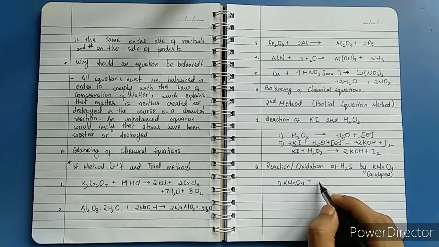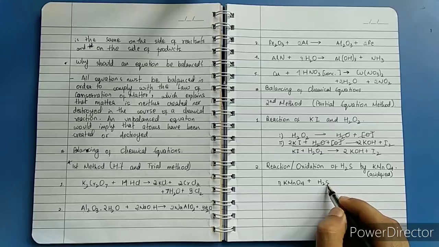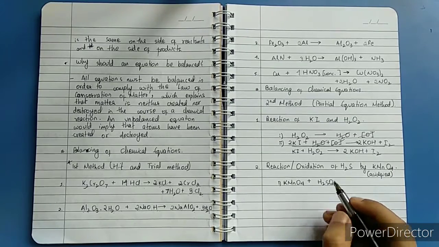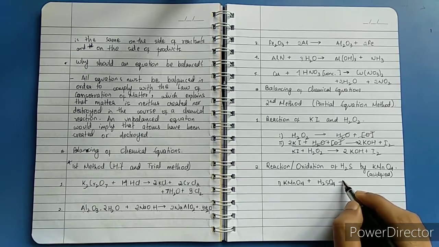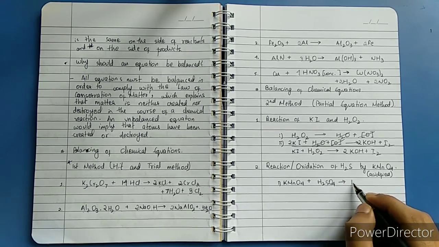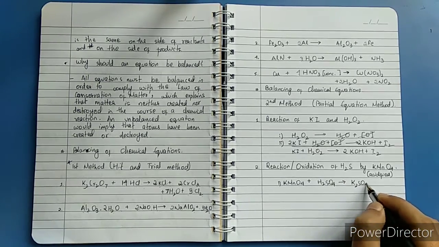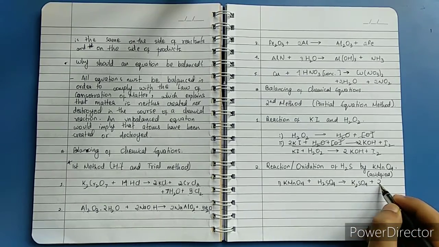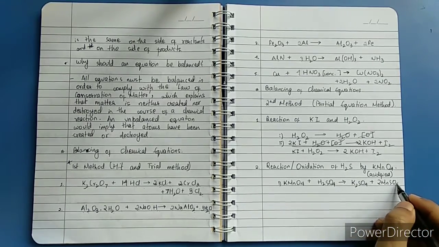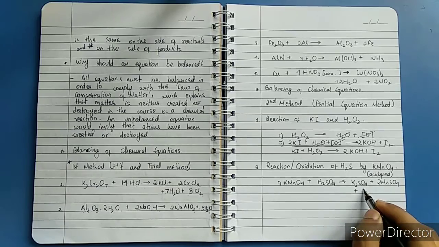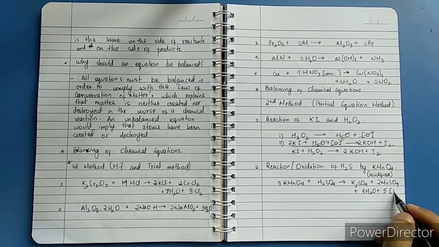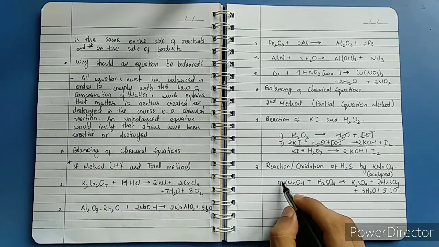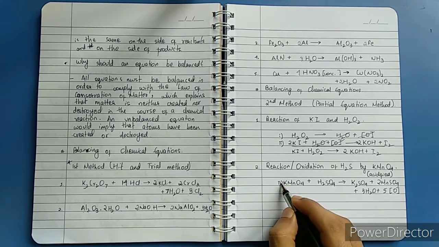Acidified means it has some acid, say H2SO4. So potassium permanganate reacts with H2SO4 to produce K2SO4, 2MnSO4 plus 3H2O and 5 nascent oxygen. So I am balancing this. Here we have 2.